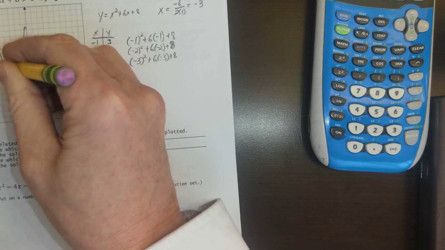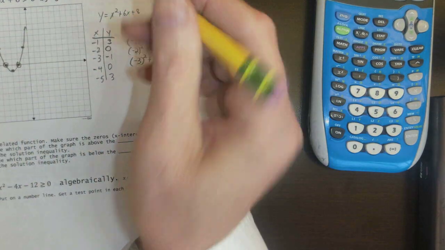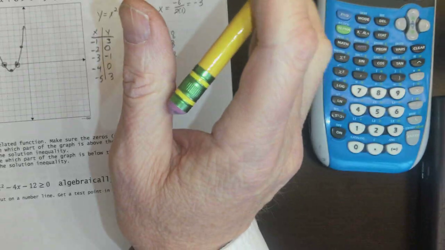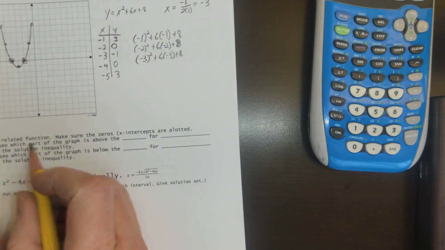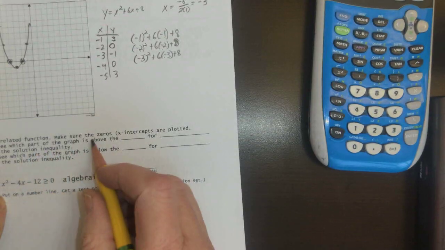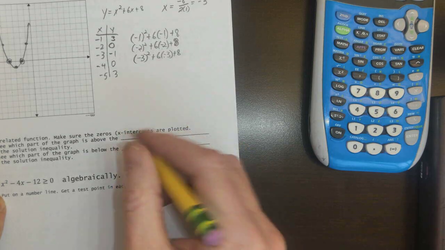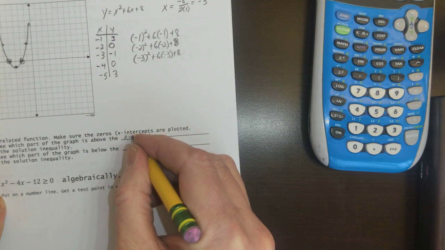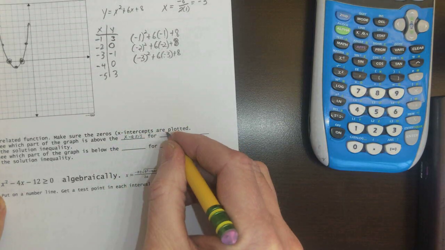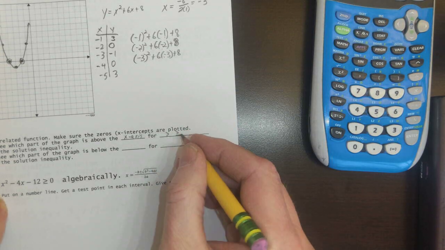Now, it's just greater than, so I'm going to put open circles here at the x-intercepts. This is greater. I should have filled this in. Look to see which part of the graph is above the x-axis for greater than and greater than or equal to.